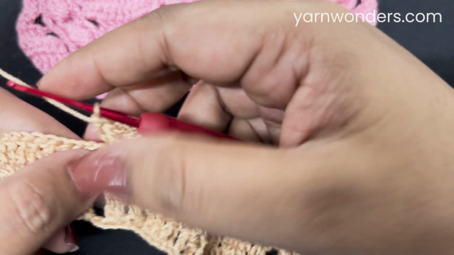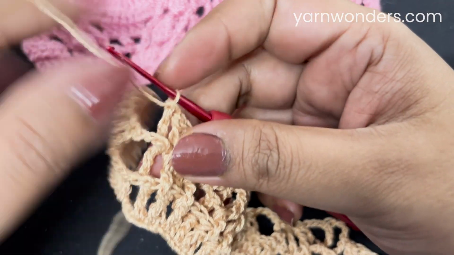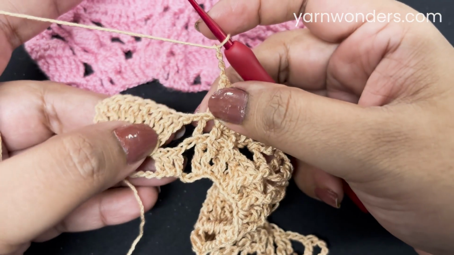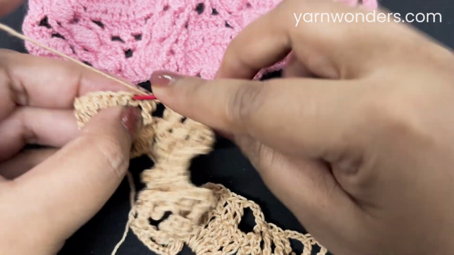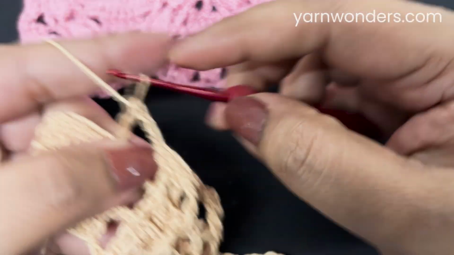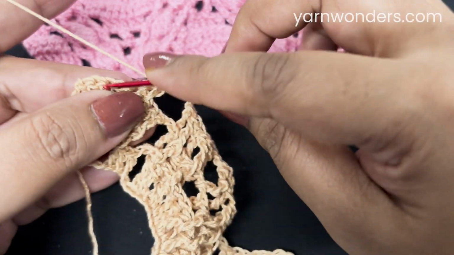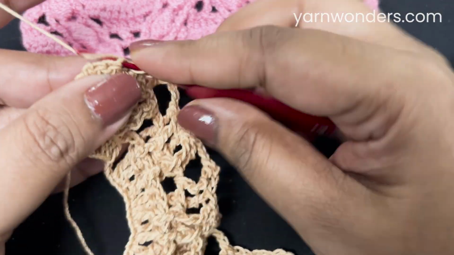Okay, now I'm at the end of the work, so you're going to chain 3, skip the 2 stitches and make 7 double crochet stitches on top of the 7 triple crochets from the previous row. That would bring us to the end of row 3.